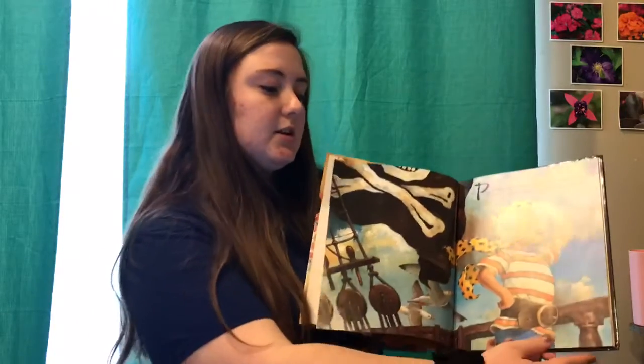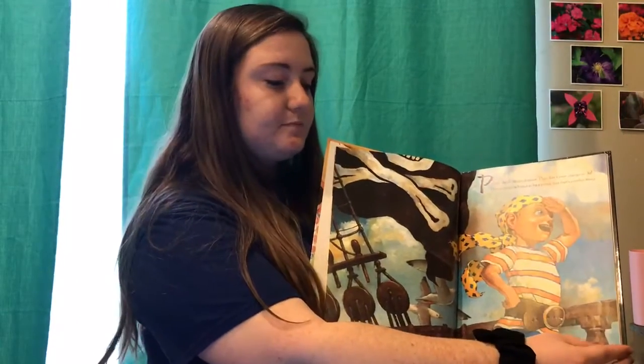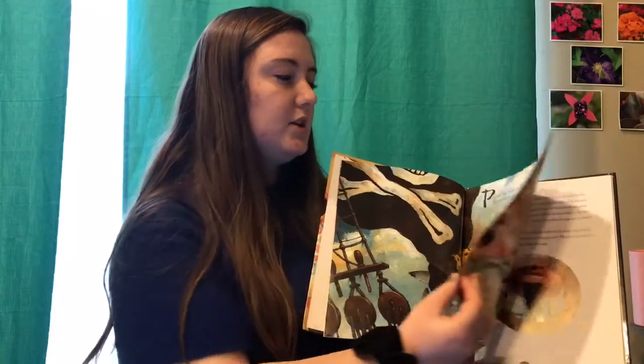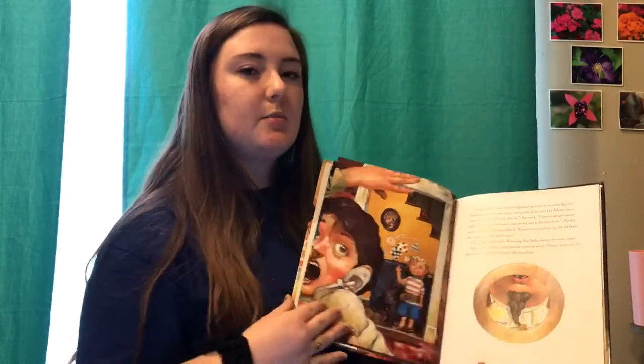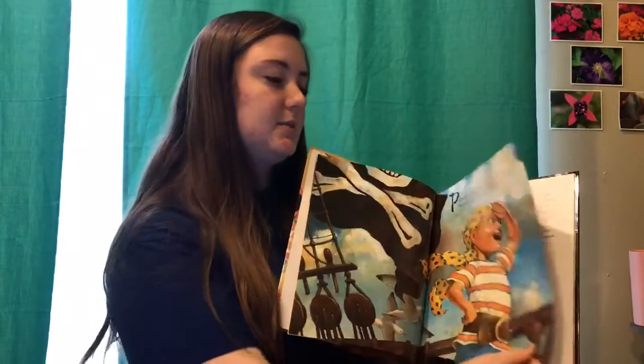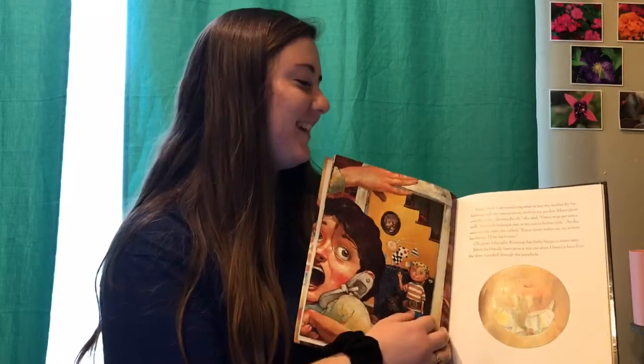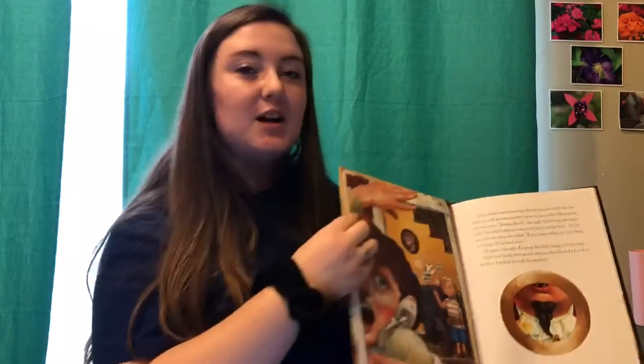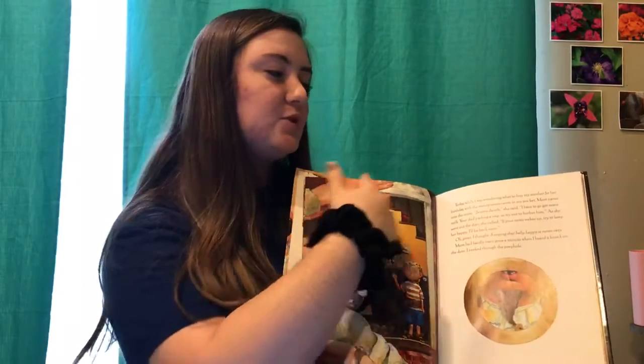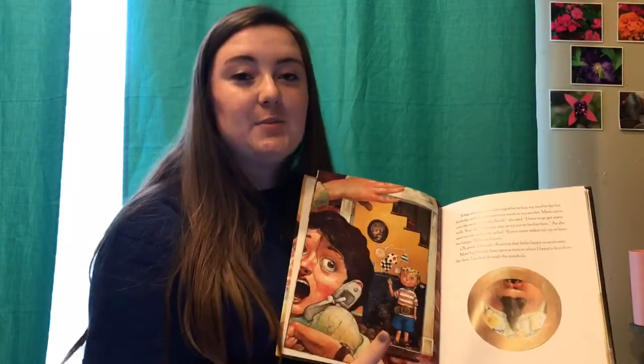So next we're going to turn the page. We're going to go down here and we're going to turn the page this way. You never want to turn the page this way. So we're going to turn it this way. You're going to always start at the top of the page and read from left to right, and you're going to go down the page as you read.